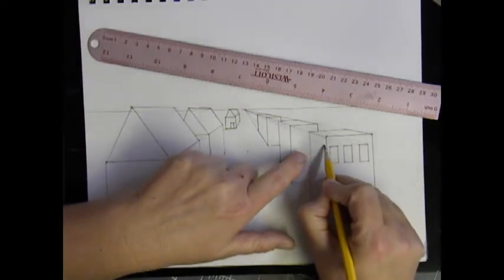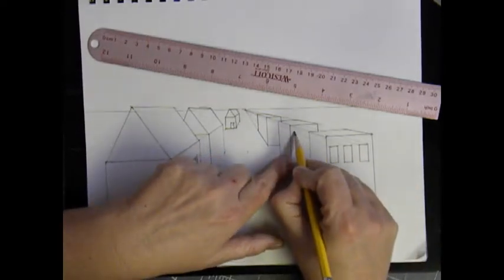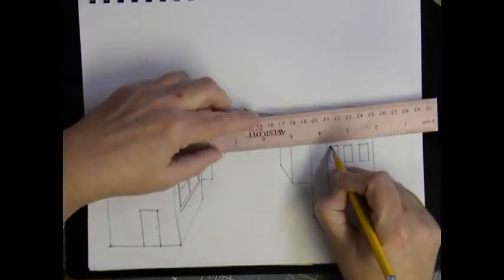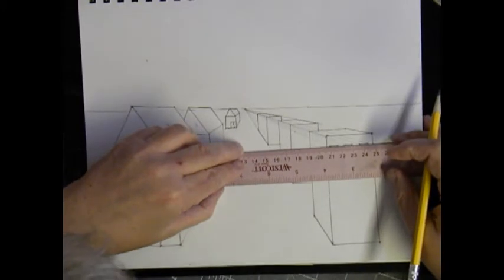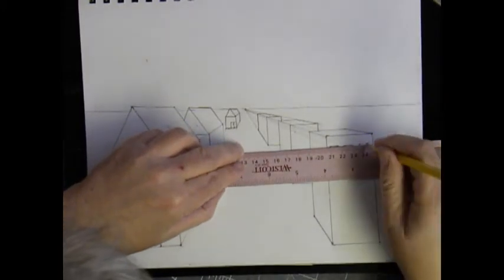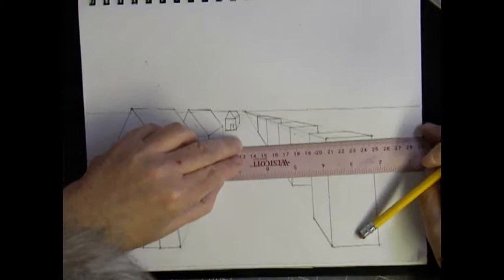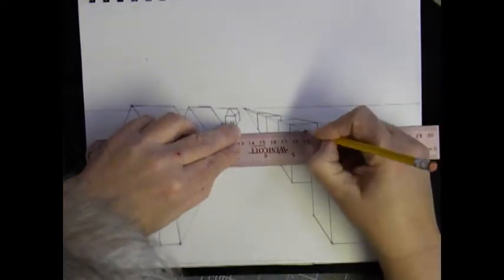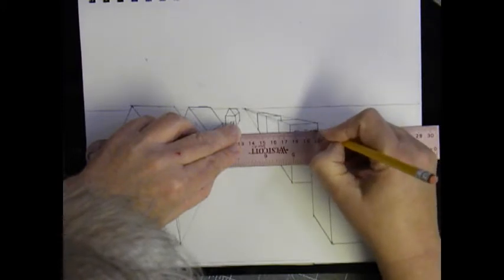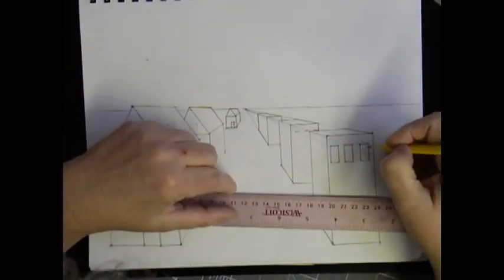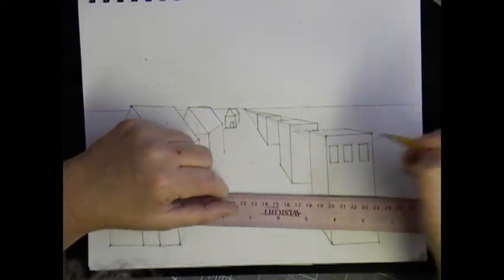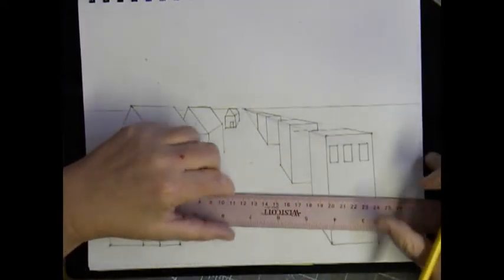So I'm going to follow this line to my building. I think I want it to go there. Remember, this is a horizontal line. So I match this. Notice that follows all along the same. So I can actually use that first one and I can draw a line from there to there, from there to there, and from there to there. And I have connected the tops of my windows.